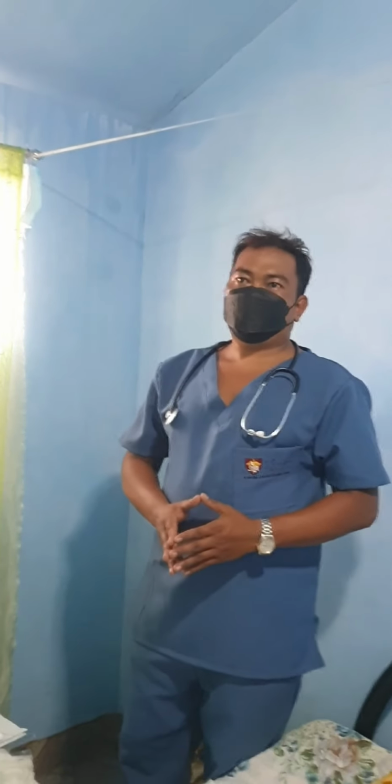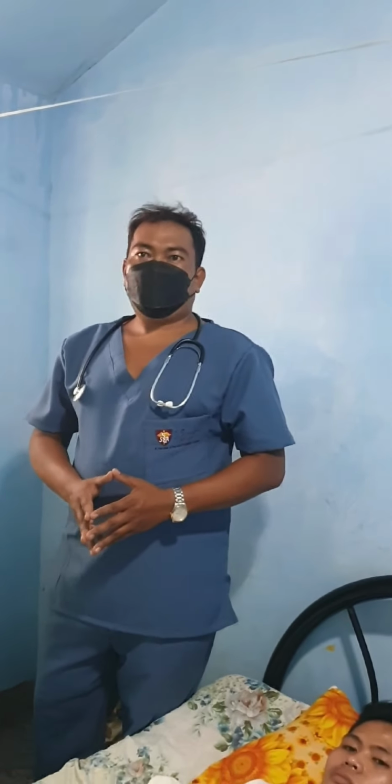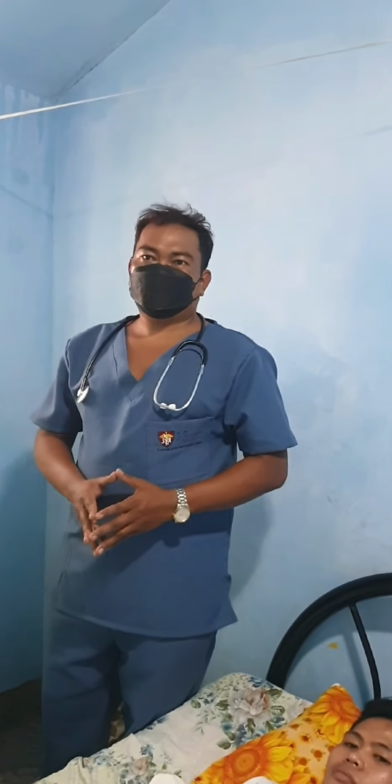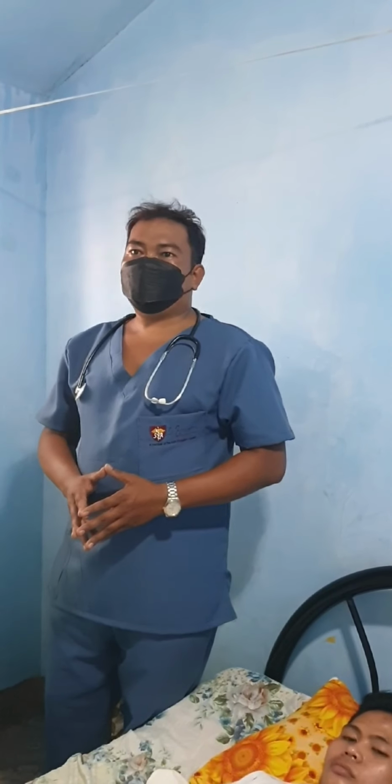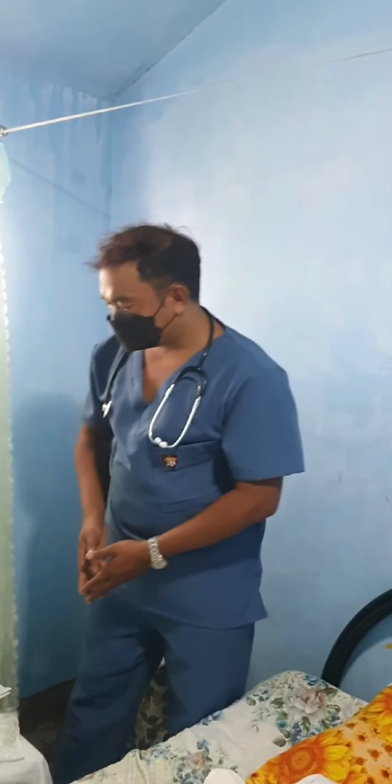The procedures we need for inserting the NGT tube include safety considerations. Perform hand hygiene, check for additional precautions, introduce yourself to the patient, confirm the patient ID using two patient identifiers, for example, name and date of birth.